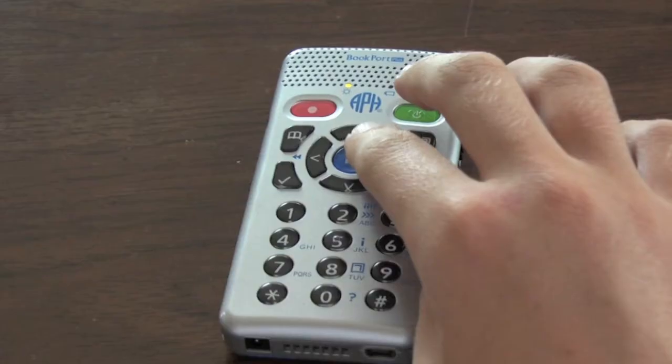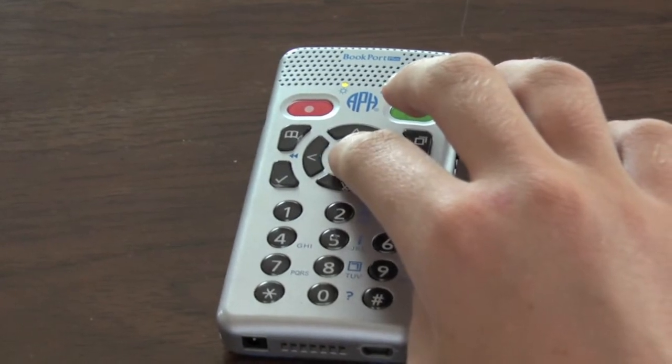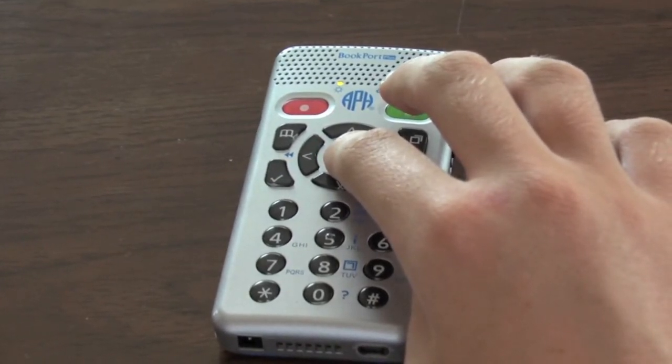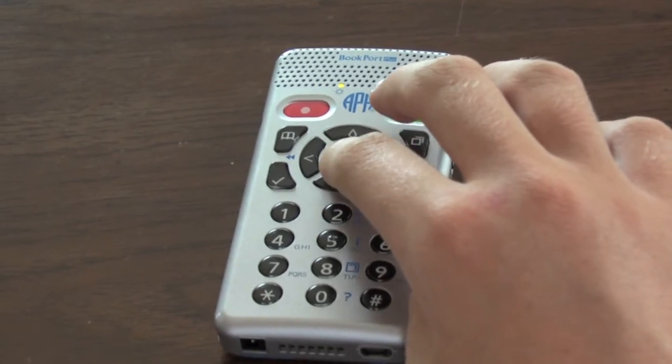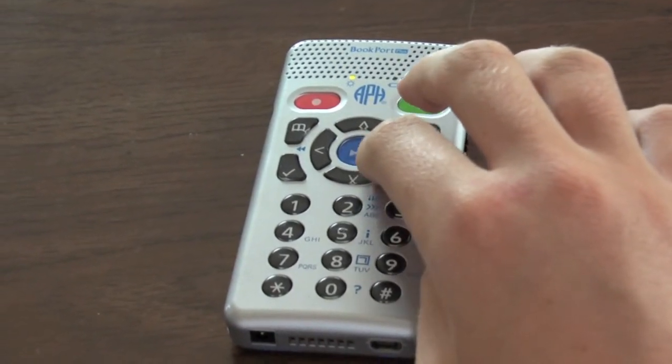Hello everyone, we're back again, and today we are going to conclude our look at the menus on the BookPort Plus, picking up right where we left off. System Properties. Your System Properties will tell you your serial number and your current firmware version. You really don't need to go in here unless you need this information when talking to technical support at APH.